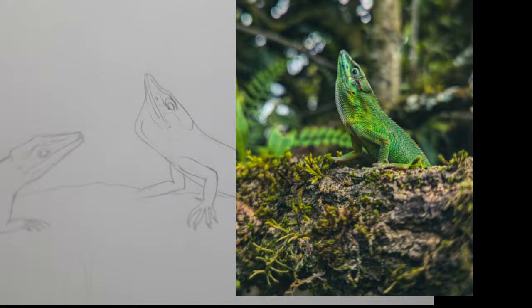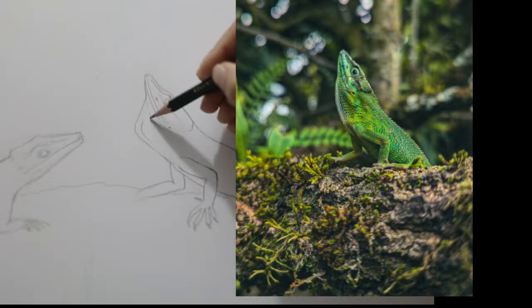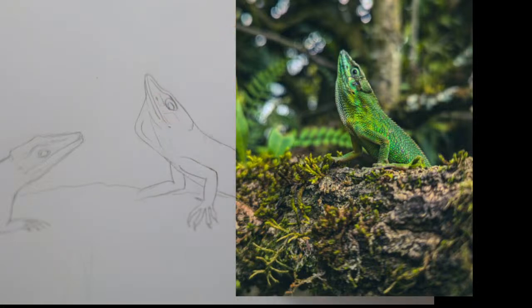Okay, there's something that I wanna show you, and I can show you very easily with this example, and is that in the back of our specimen we have this texture of these pointy things. We have all those scales.